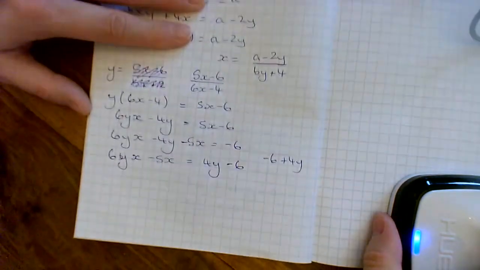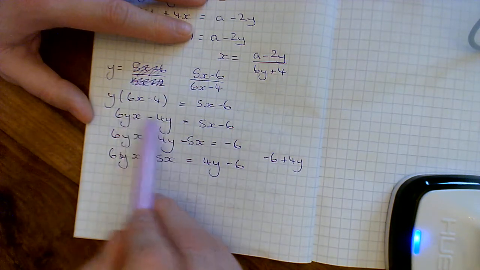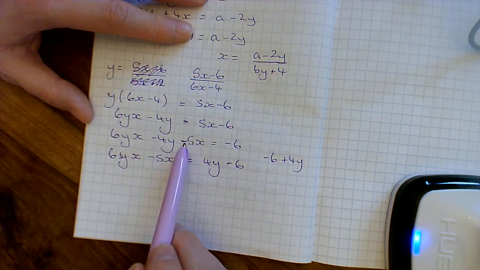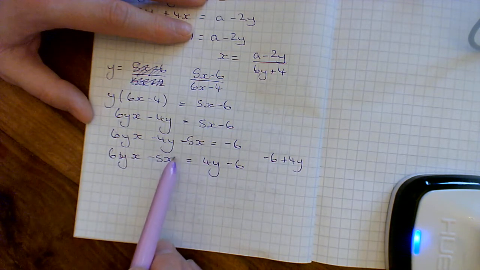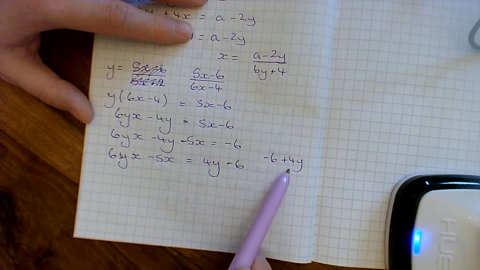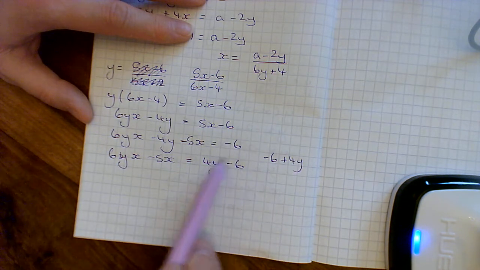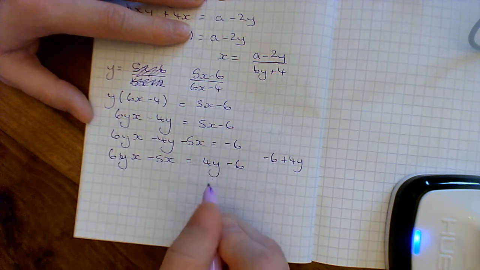Oops, I've lost the page, Anna. Sorry. So what I've done, I've taken it off the bottom, I've expanded the brackets, I've moved the x over, it became minus, and then I'm just talking now about this part here where we move the minus 4y over, so it becomes minus 6 plus 4y, but I'm writing that as 4y minus 6 because it's just neater to see it this way than that way. Okay, so that's where I am there.